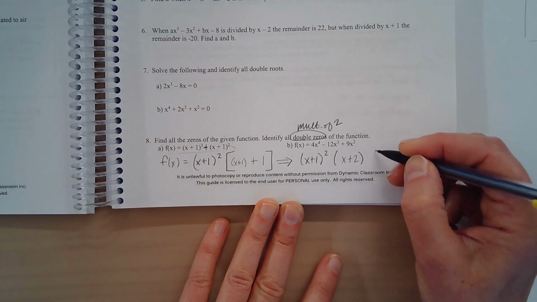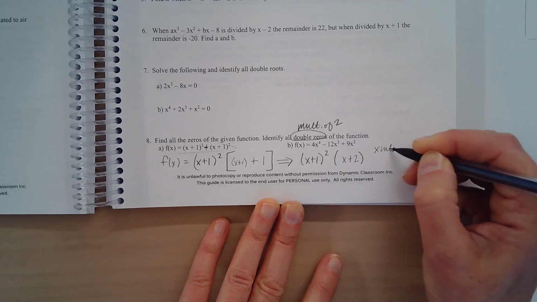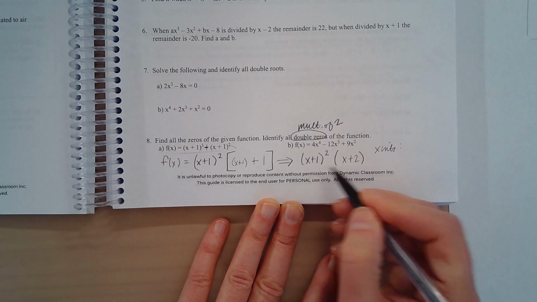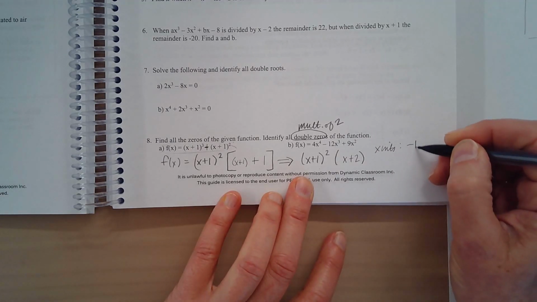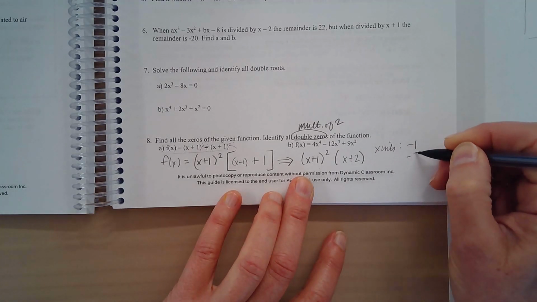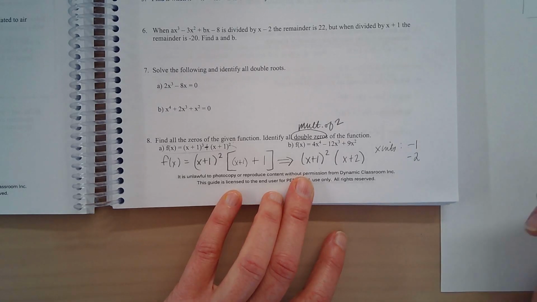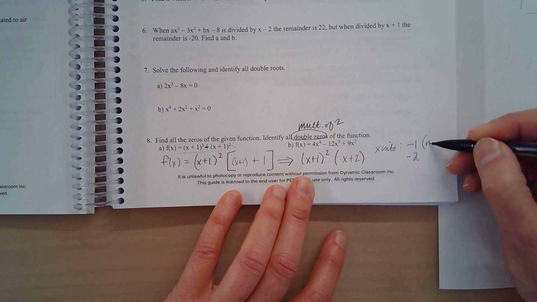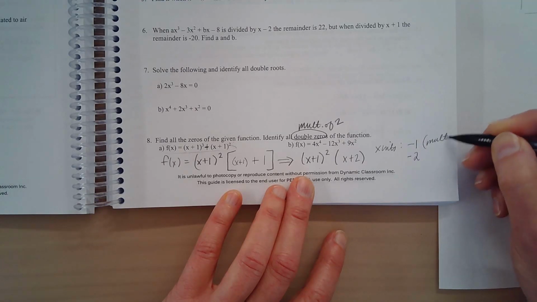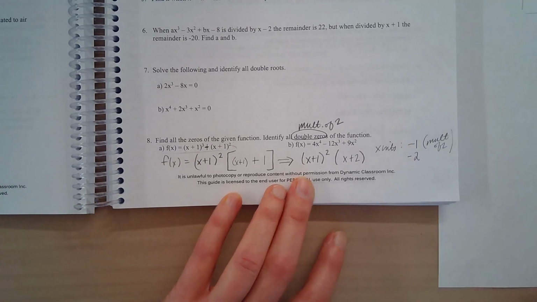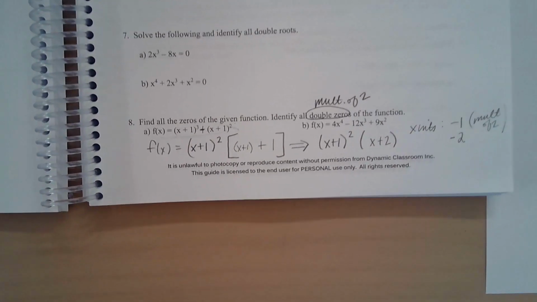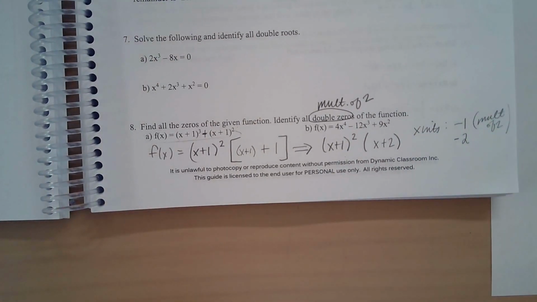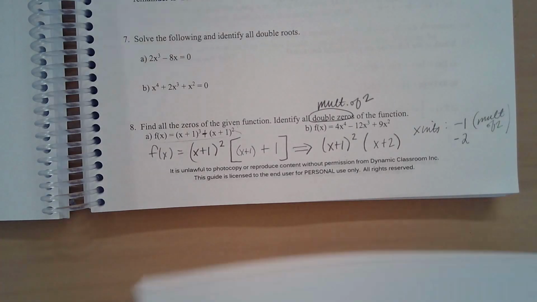So what are my x-intercepts? Say each bracket equal to 0, right? Like -1 and -2. Are there any double roots? Yeah, here, right? This is multiplicity of 2. So just pushing this a little further, getting you more prepared for the test on Monday, what if I asked you to make a real quick sketch of this? Could you do it? Let's see.